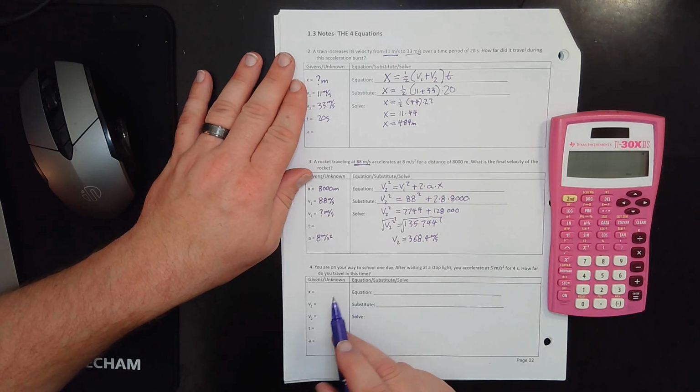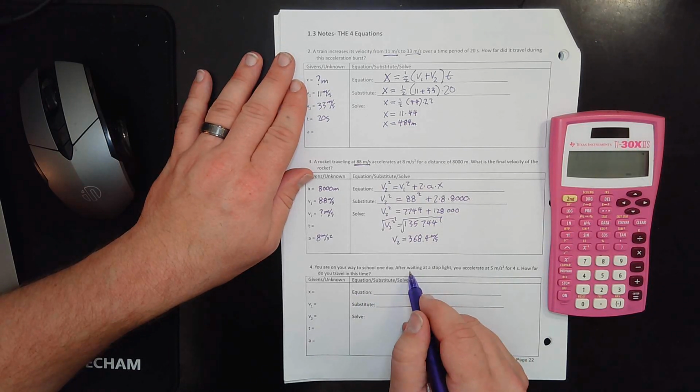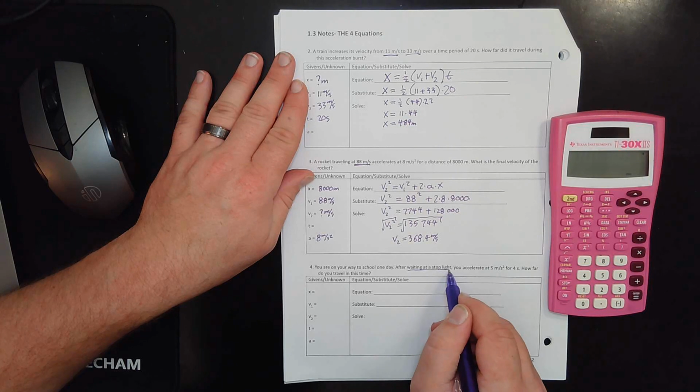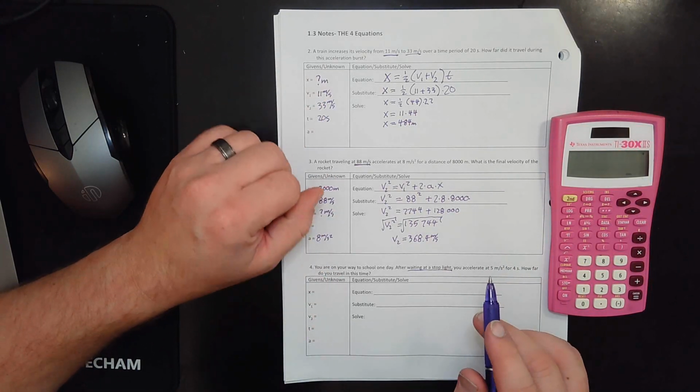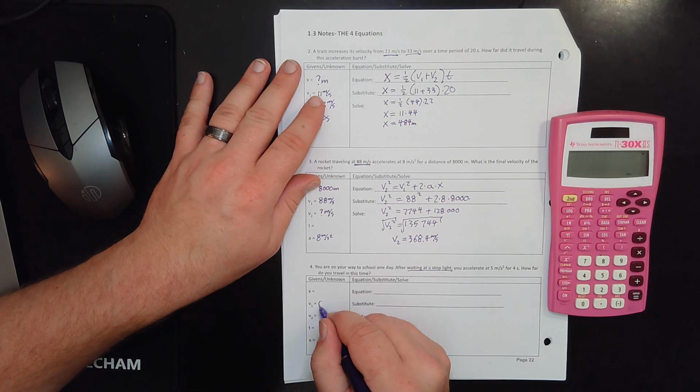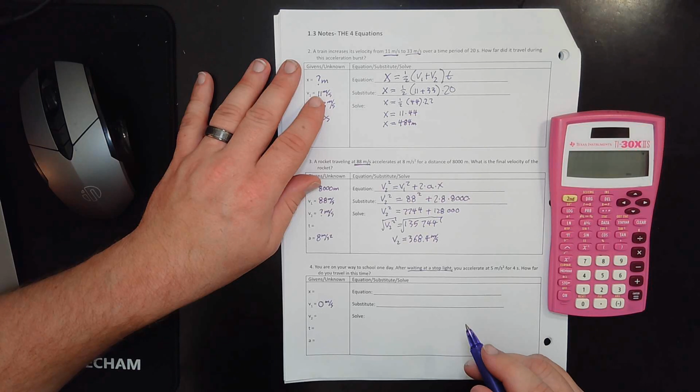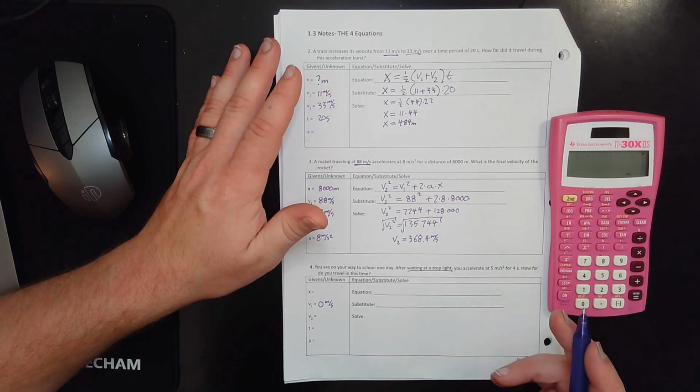All right, next up, you're on your way to school. After waiting at a stoplight, ooh, if you're waiting at a stoplight, you're going 0 meters per second. So that's our initial velocity. Sometimes in physics, we're not going to give you a number with an actual number. We're instead going to reference something that's happening, and you'll then need to understand it.